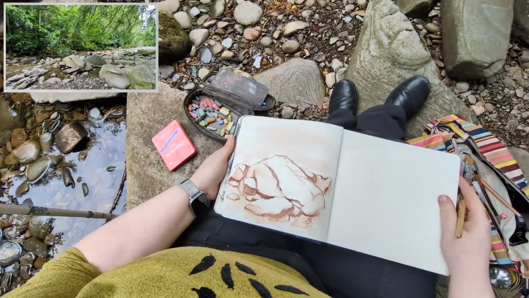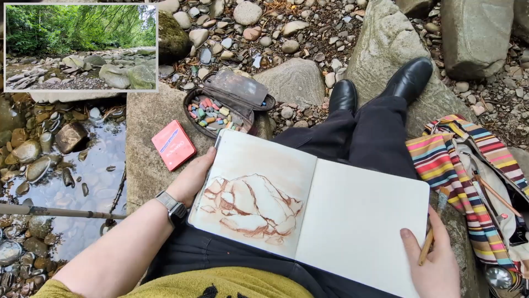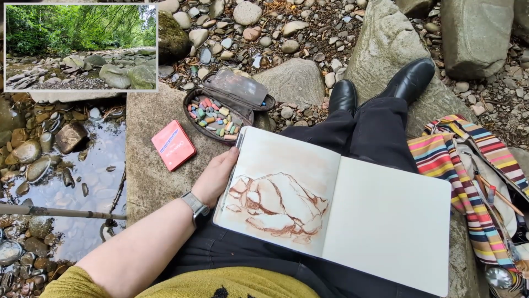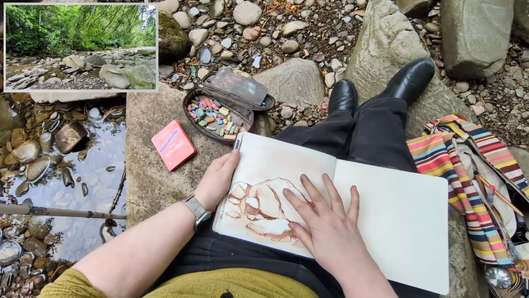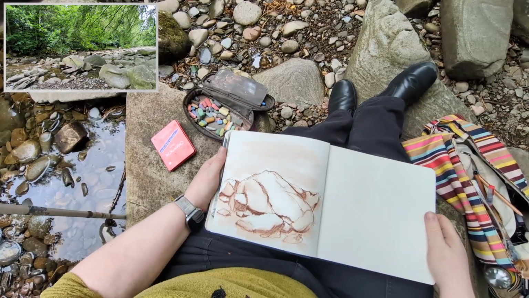And the stones make a good foot rest. Although my bum's probably getting very, very sleepy. Right, let's put the pencil down. It's still wet, isn't it? Yeah. Need that to dry really before I do anything else.